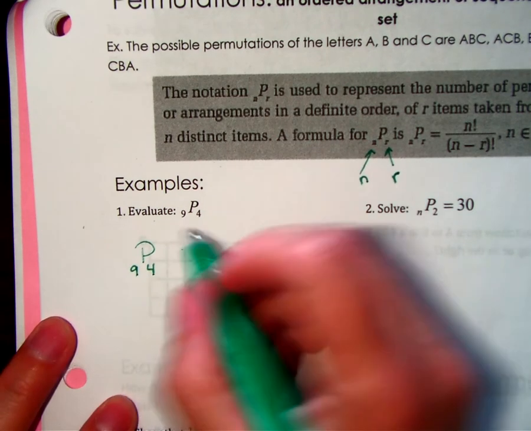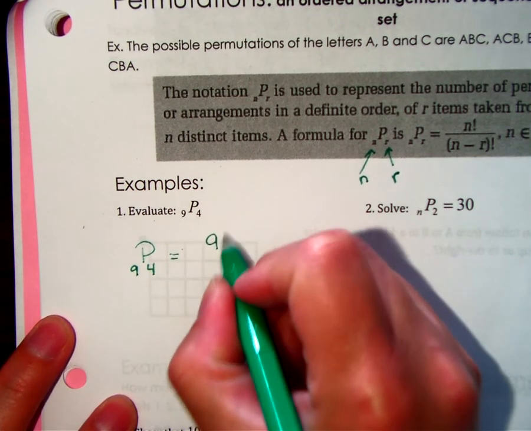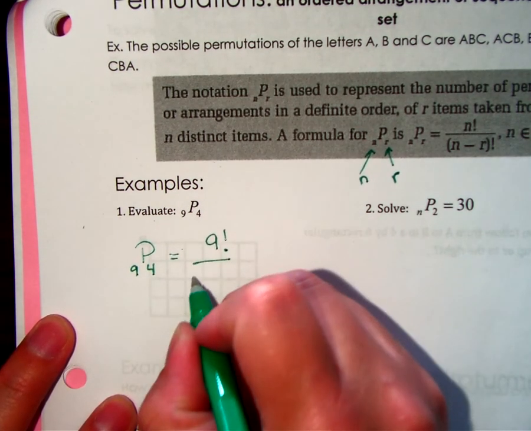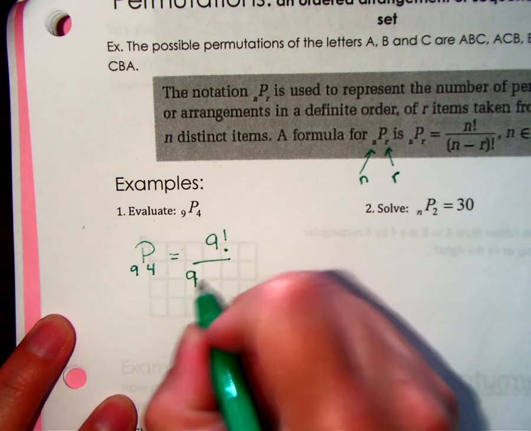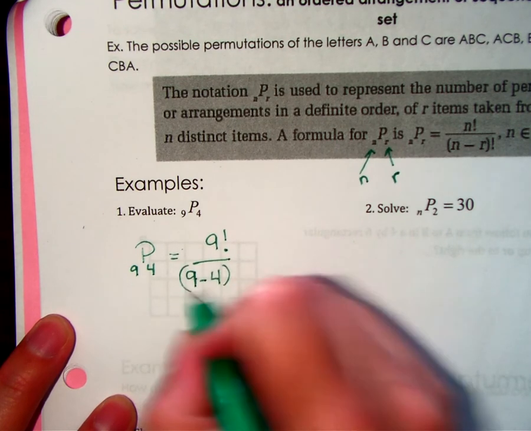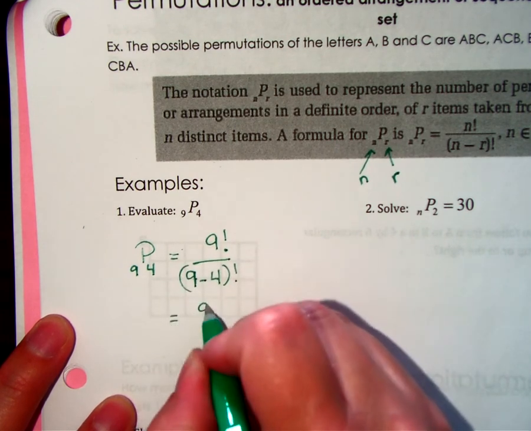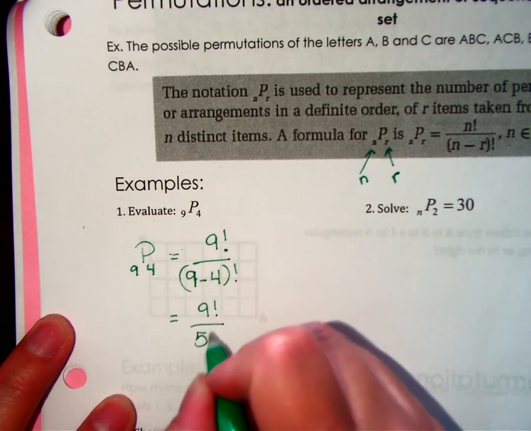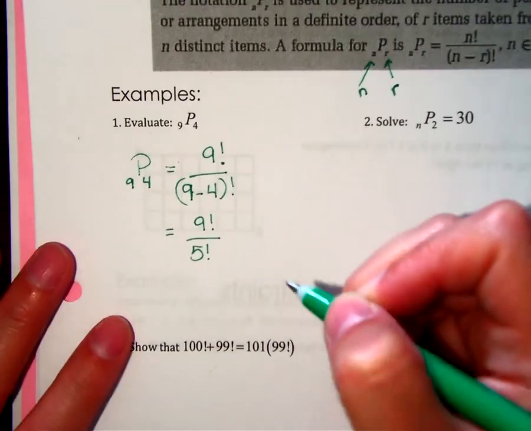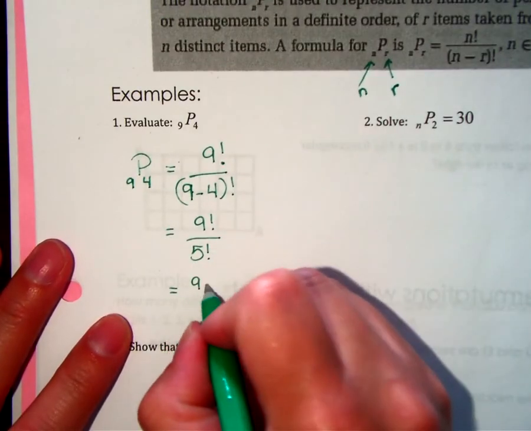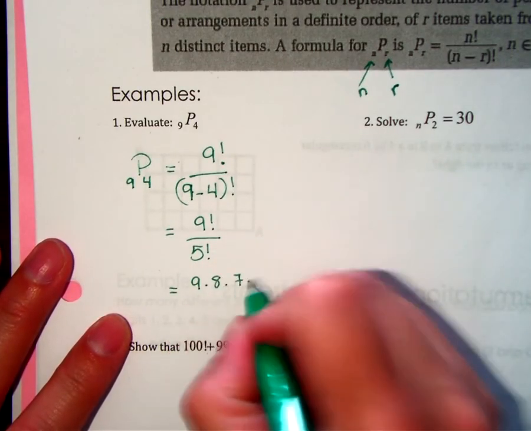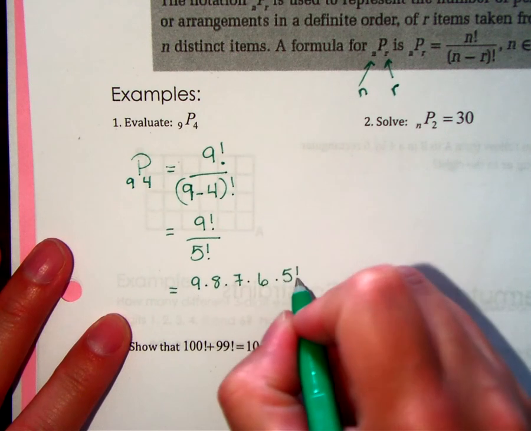Okay? So we're going to substitute that into the formula. So it's going to be 9 factorial over 9 minus 4 factorial. So we're going to have 9 factorial over 5 factorial. So 9, 8, 7, 6, 5 factorial.